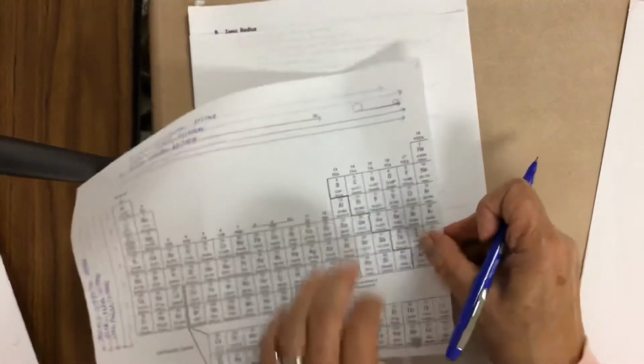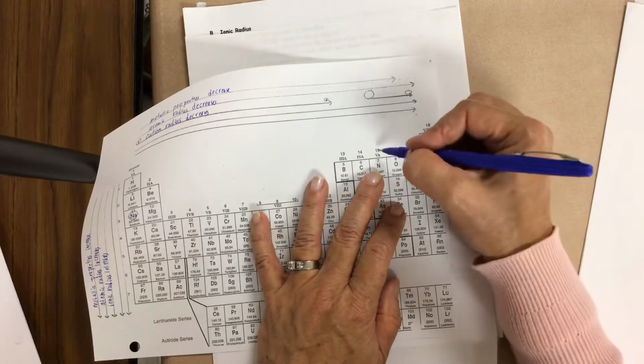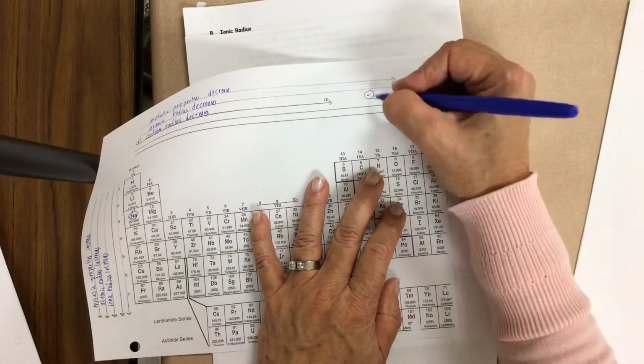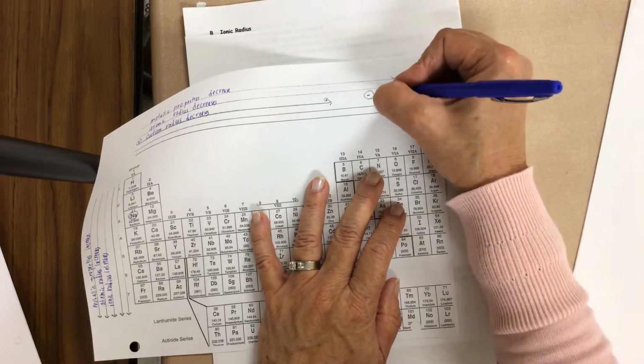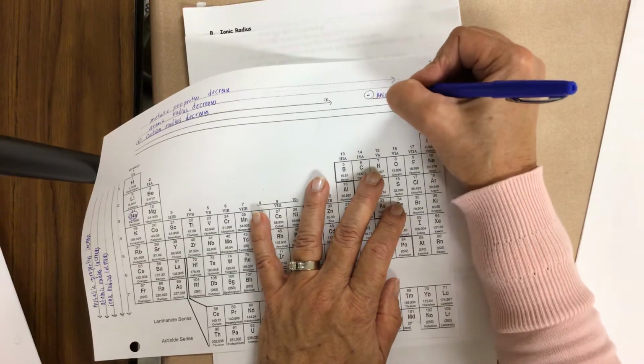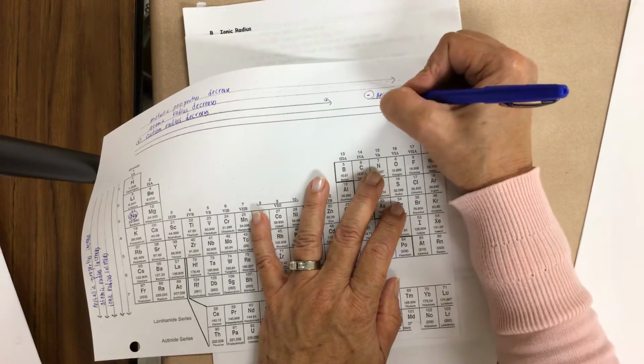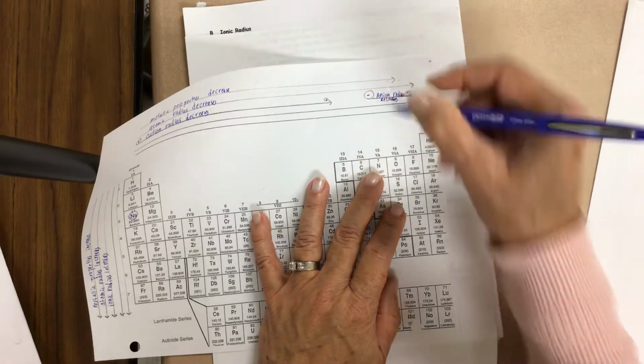And then starting at family 5, these are going to gain electrons, so they're going to become negative. But they'll start out larger since they're picking them up. So you're going to say anion radius decreases. Didn't leave you much room there, did I? Okay.